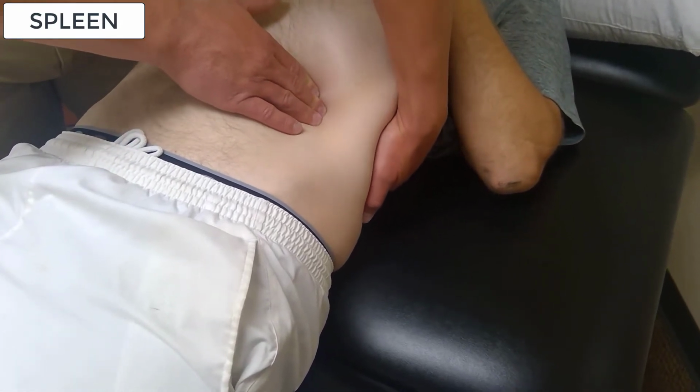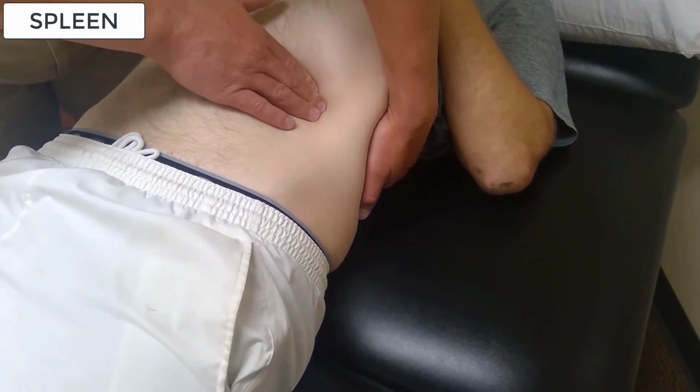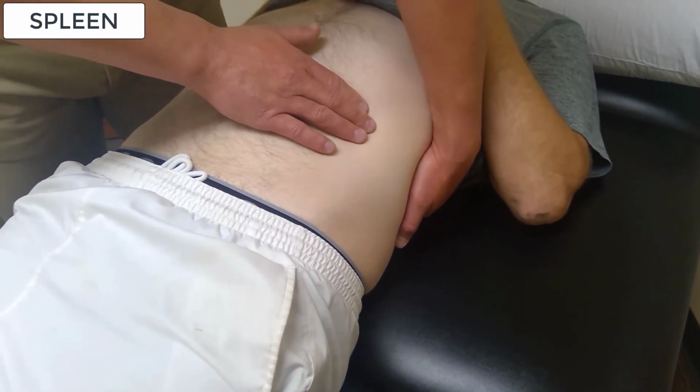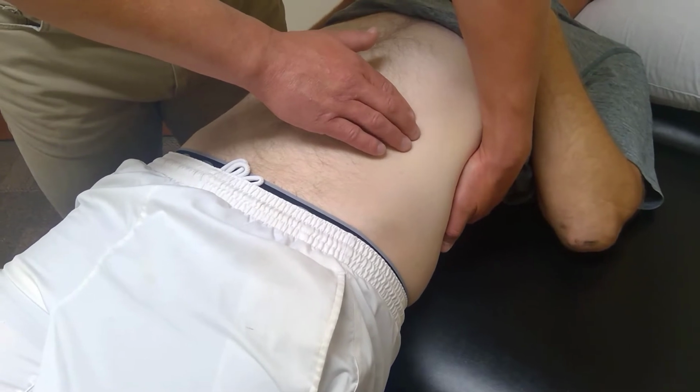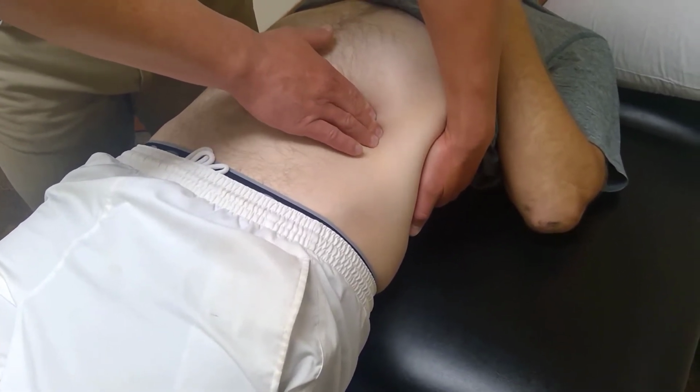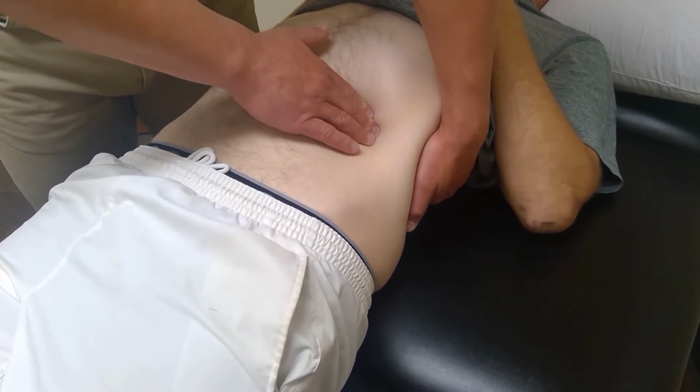And again, we're not getting real detailed with palpation here. The spleen is not palpable in most patients, but as you pull up on that rib cage and push down, you may be able to feel one of those anterior borders of the spleen right there.